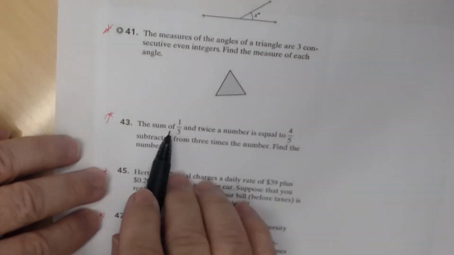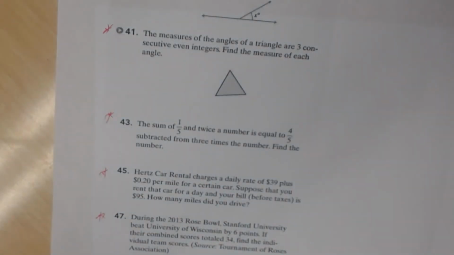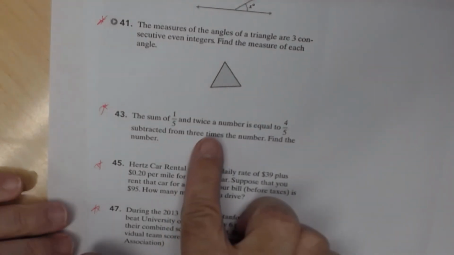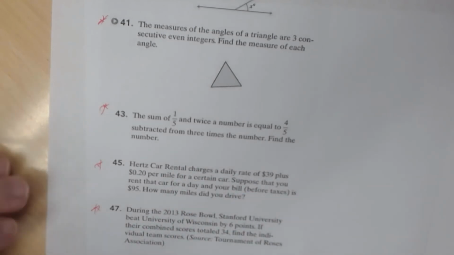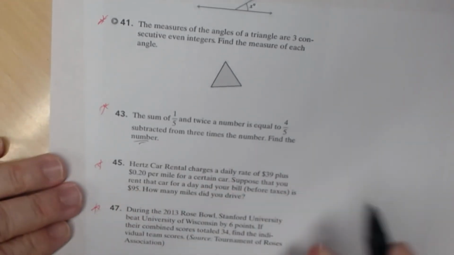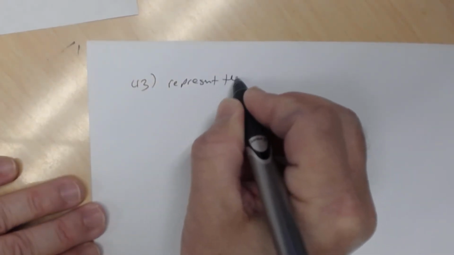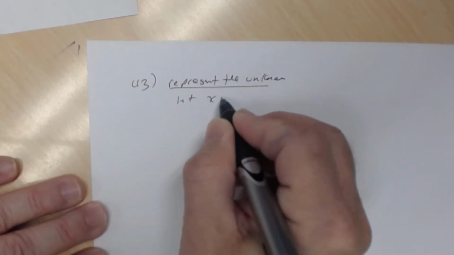Okay, so 43, you're told this: the sum of 1/5 and twice a number is equal to 4/5 subtracted from 3 times the number. We want to find the number. We have to represent the unknown, so let x equal the number.